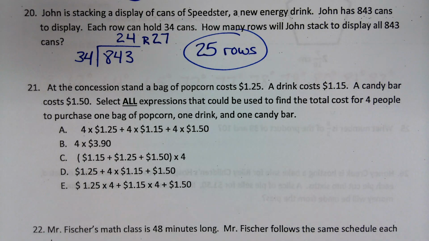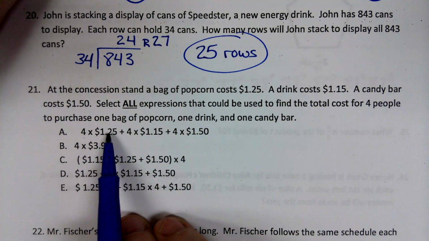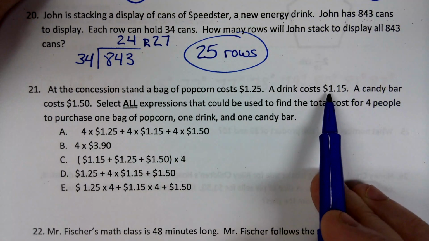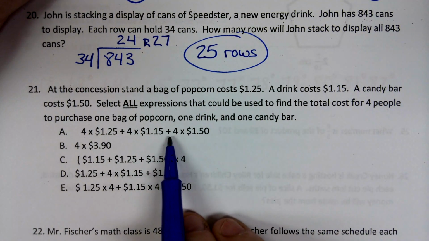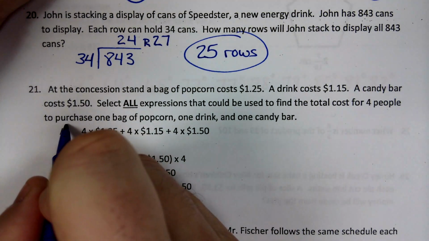So basically it's just, could this problem get you your final answer? As we take a look at A, well, 4 times $1.25, there's 4 bags of popcorn, plus 4 times $1.15, there's your 4 drinks, plus 4 times $1.50, there's your 4 candy bars. That one works out just fine.